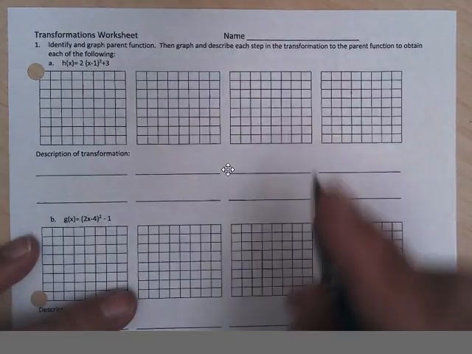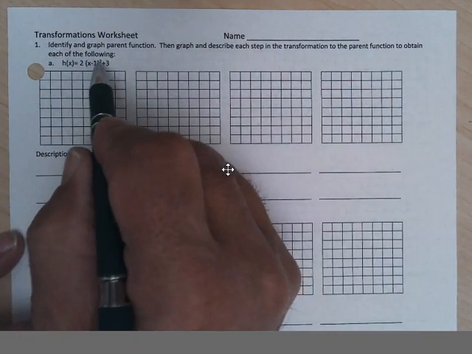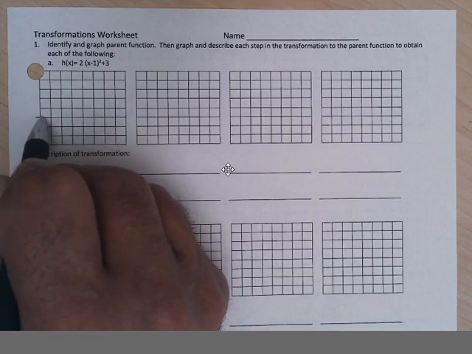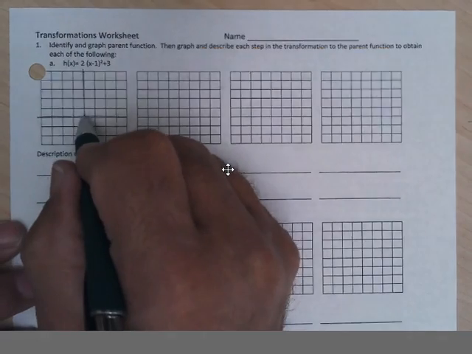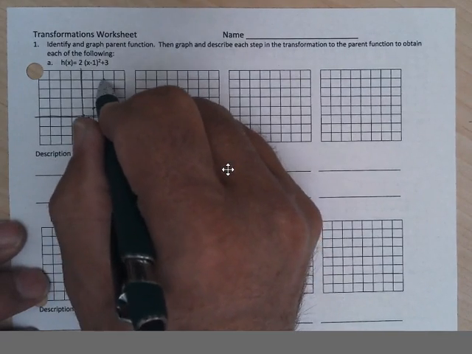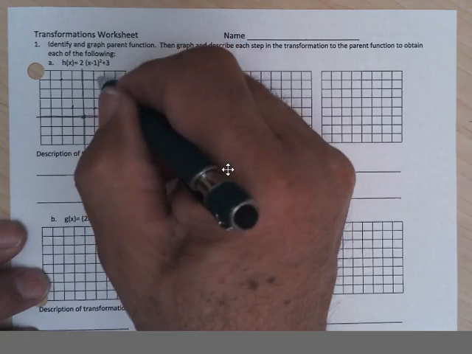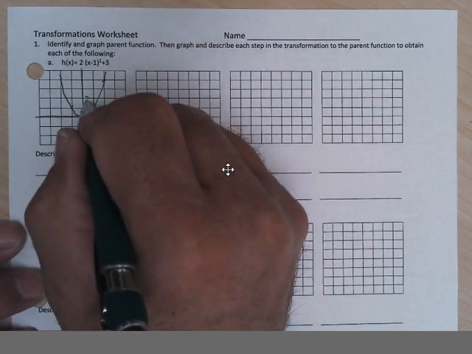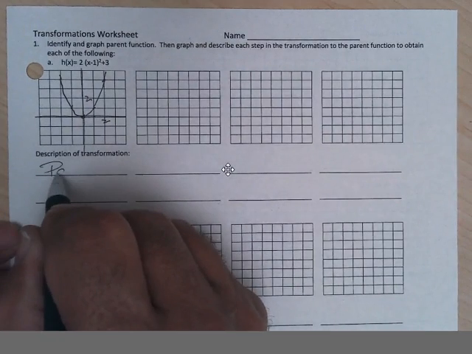Okay, the transformation worksheet. Let's go through them here. So this is x squared, so the parent function is going to be y equals x squared. If I go right in the middle, 0 squared is 0, 1 squared is 1, 2 squared is 4, negative 1 squared is 1, negative 2 squared is 4. There's the parent function. If this is 2 and this is 2 on the axis, and the parent function.